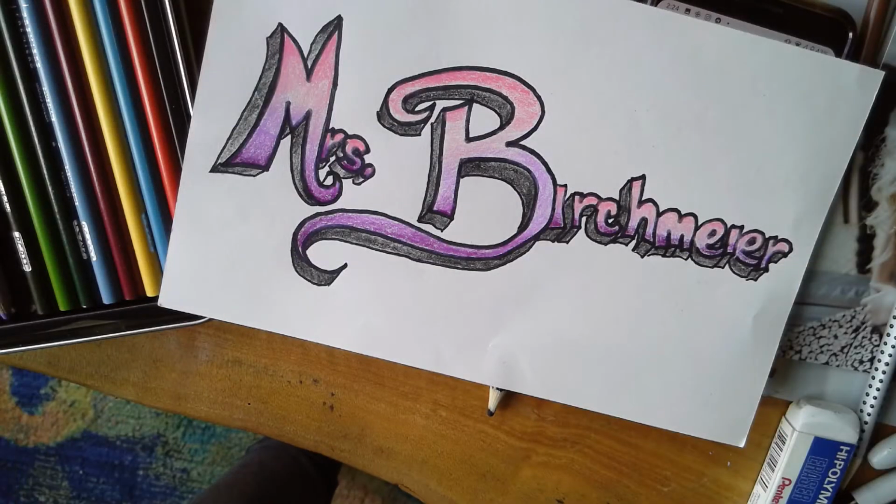All right, so you'll see that I finished coloring in my name and I added a little black shadow. So you can color your name in however you like. You don't have to use the same colors. You don't have to use the same technique. The only thing I ask is that you at least use what we learned in the sketchbook assignment with blending colors, and blend colors somewhere in your design.